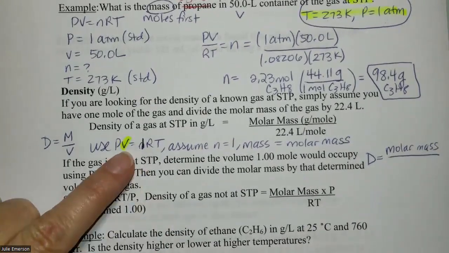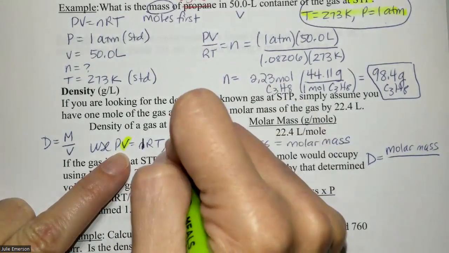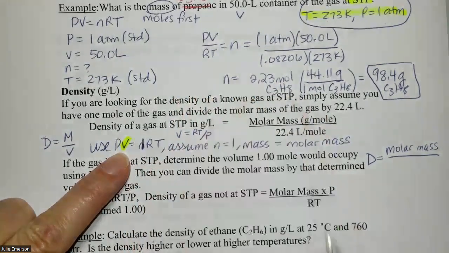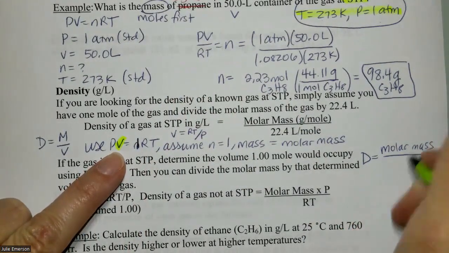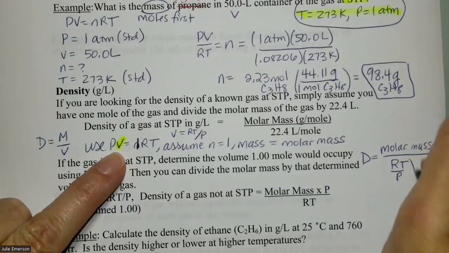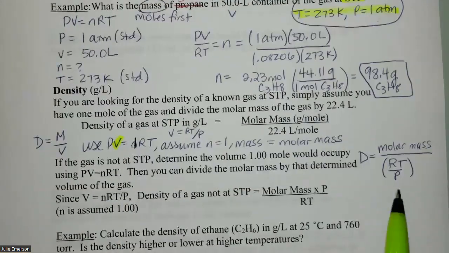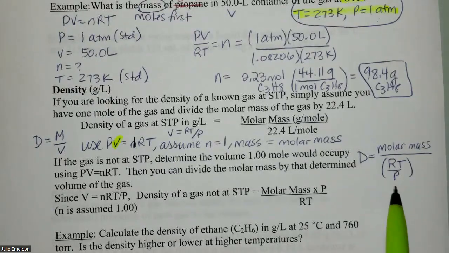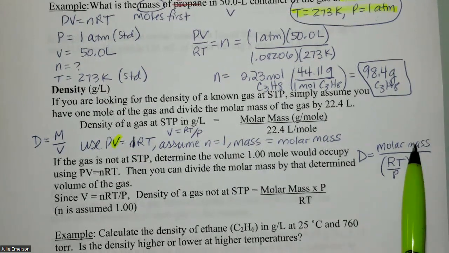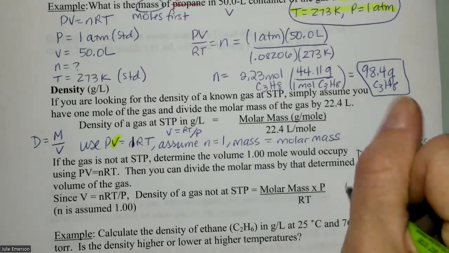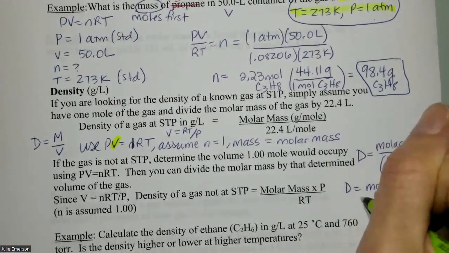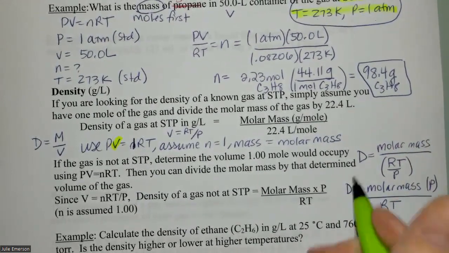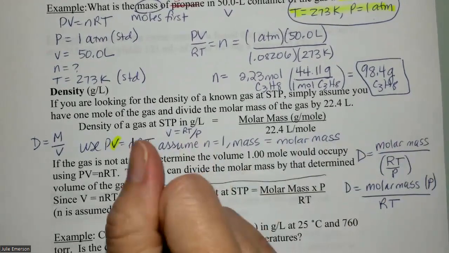The volume, if I solved for volume, would be RT divided by P. So that means in the denominator here, my volume would be RT divided by P, right? But if I divide by something and then divide by something, like 1 over the inverse of something, that means pressure really is going to move to the numerator, to the top. So density would be molar mass times the pressure divided by RT, right? And that's where this formula comes from.